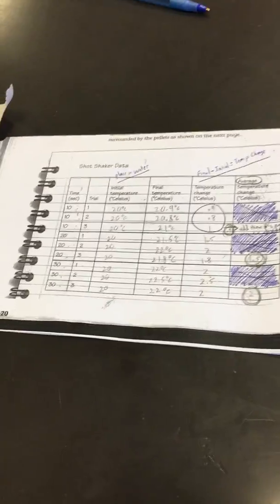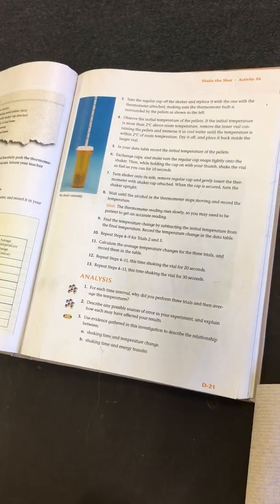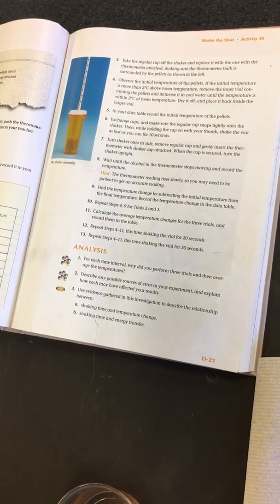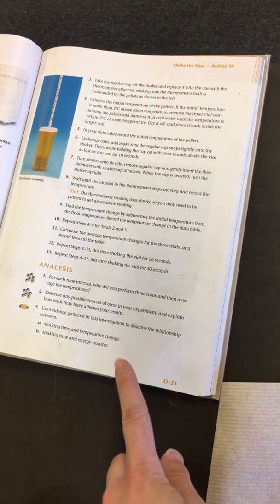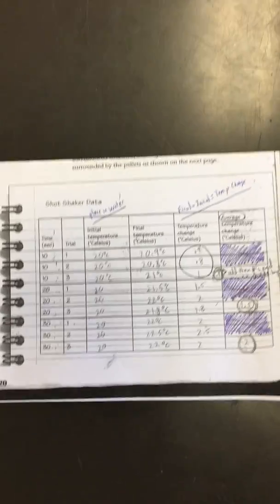So as we can see, there's a relationship between shaking time and temperature change, and shaking time and energy transfer. You should be able to see that correlation with your numbers as you are attempting to do your analysis questions. That is lab number 56, Shake the Shot.